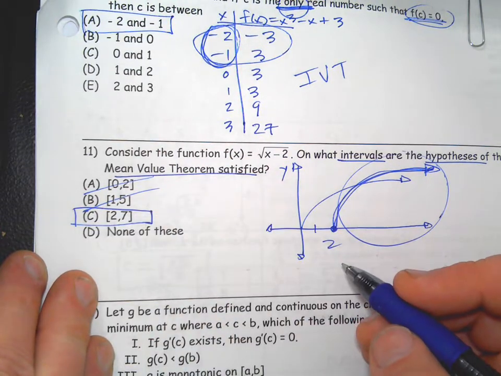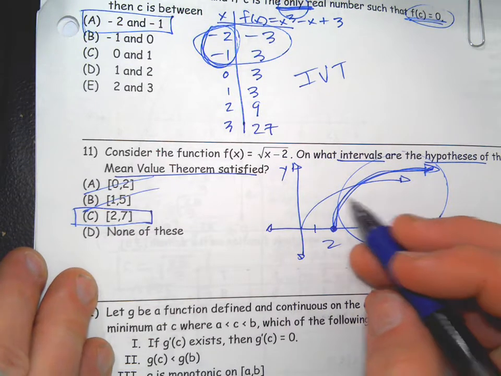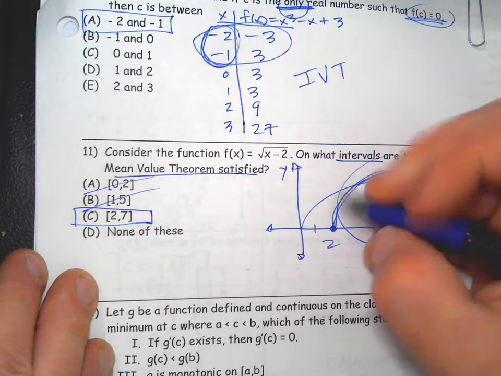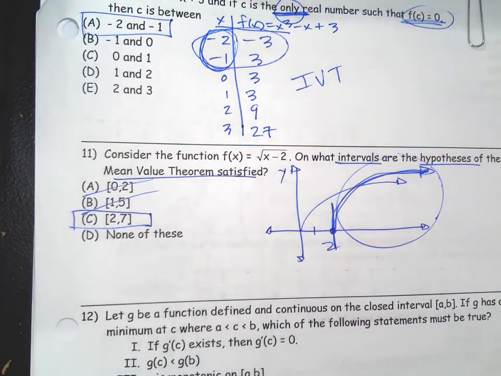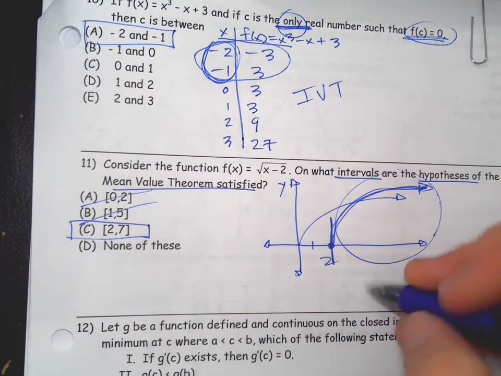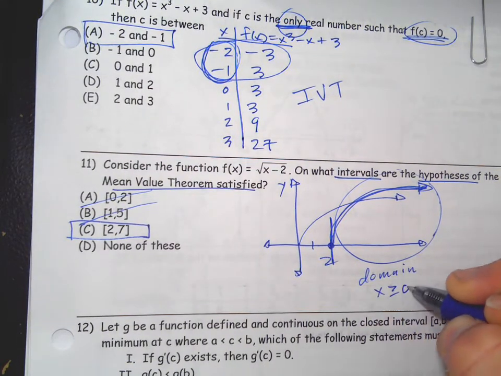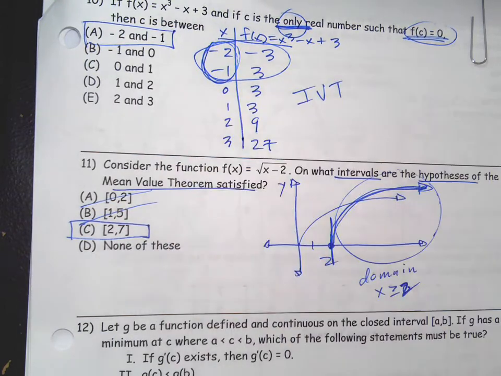But it's going to be continuous on the closed interval, and it does have a vertical tangent here. So you might, oh, we got to throw 2 out. Yeah, but the differentiability part says between the endpoints, on an open interval. So it doesn't have to be differentiable on the edge to use it. I mean, the domain of this function alone is x greater than or equal to 2, right? So that's why you just throw out a and b for sure.